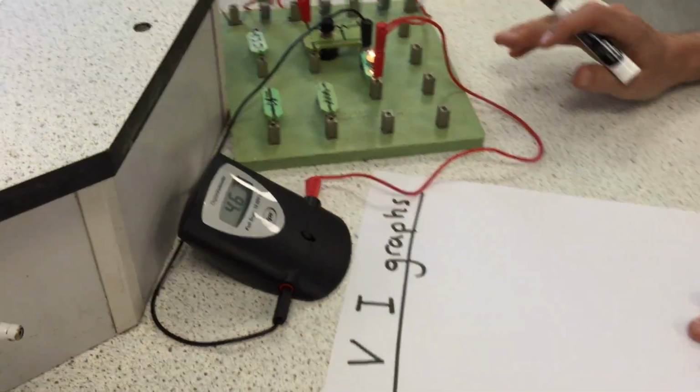What we'd like to do this time is talk to you about a P1 practical. This is in the Physics 1 paper and it's called Investigating Voltage Current Graphs, or looking at the characteristics of three very important electrical items. You've come across them many times before.